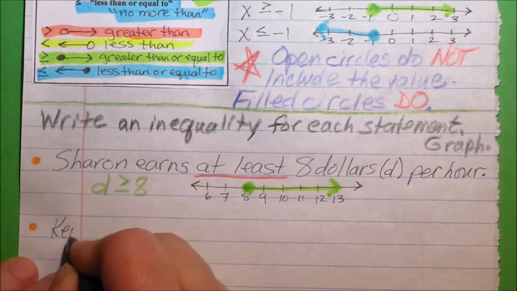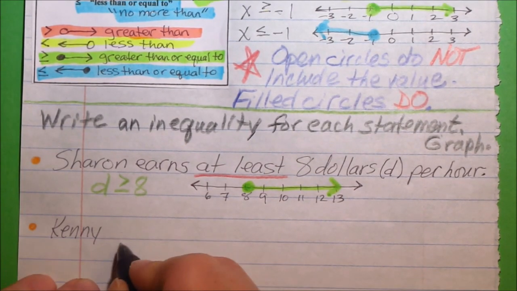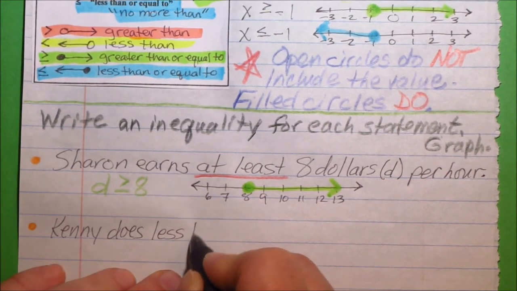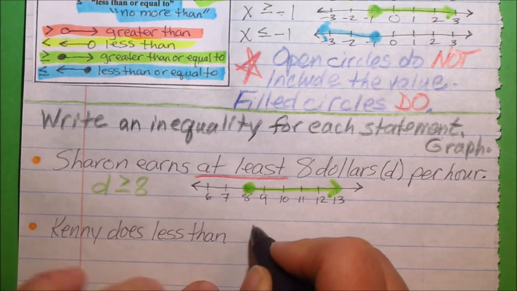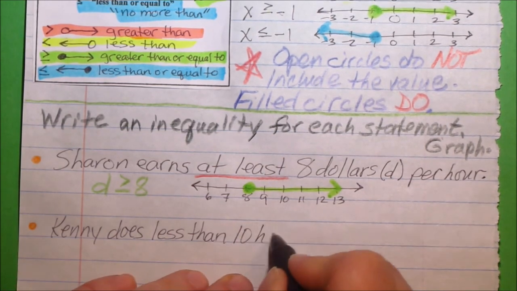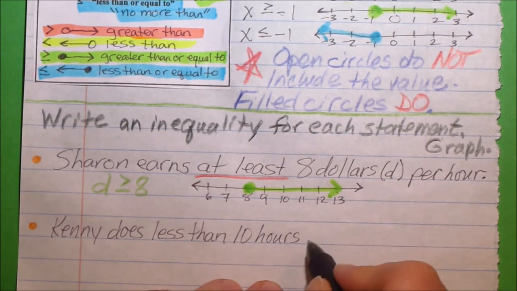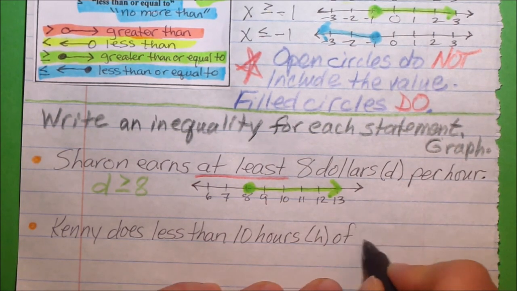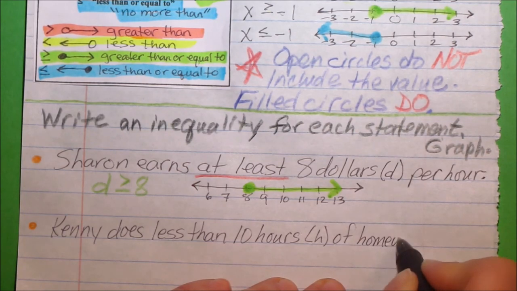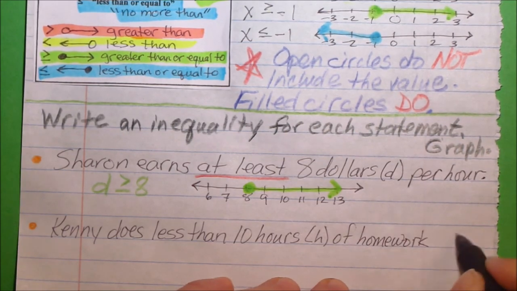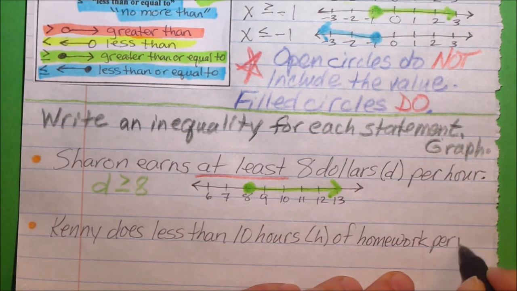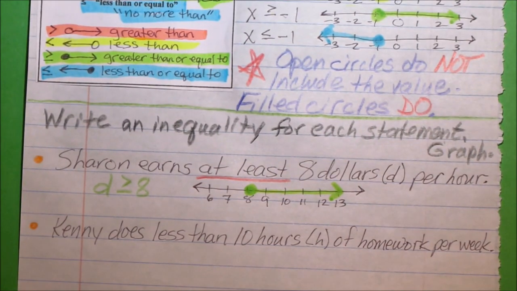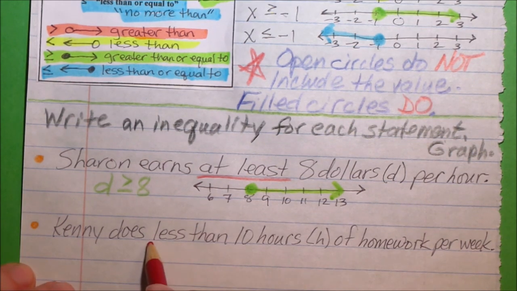All right, the next one. Kenny does less than 10 hours, and we'll represent the hours with an H, of homework per week. Okay, less than is my keyword, and I'm going to underline that.